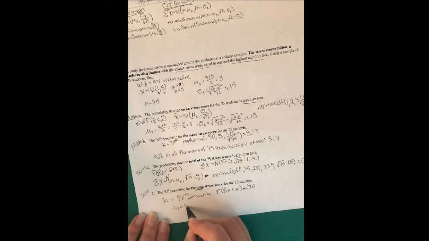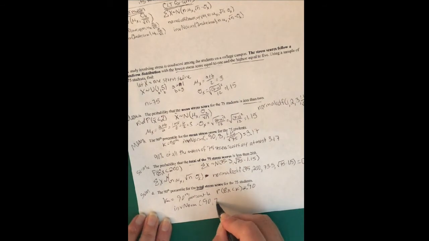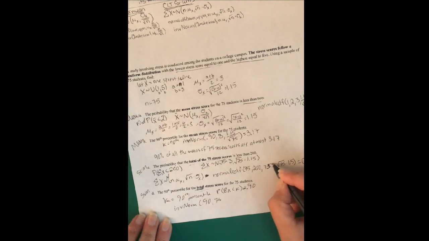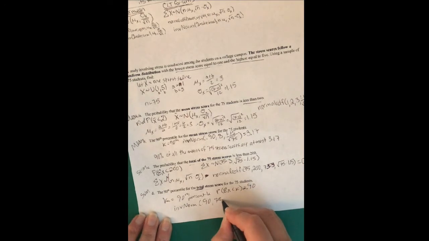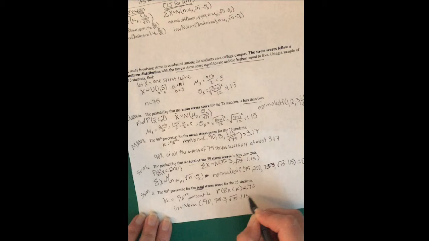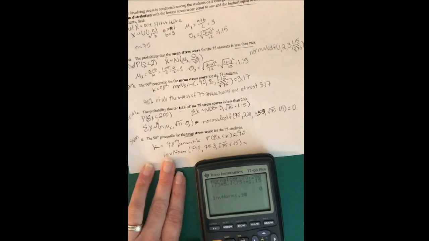We are going to use the inverse norm of 0.90 and then 75 times 3, and then square root of 75 times 1.15. If you wanted to go ahead and get those numbers and just put those in here, you could do that. So inverse norm, 0.9, 75 times 3, square root of 75, close that parentheses, times 1.15.